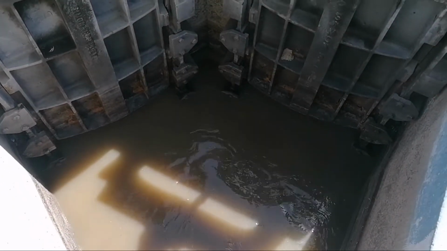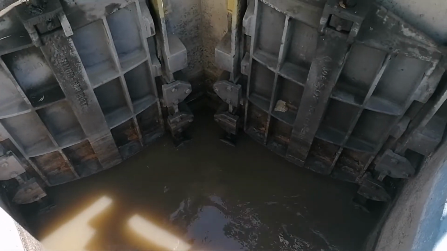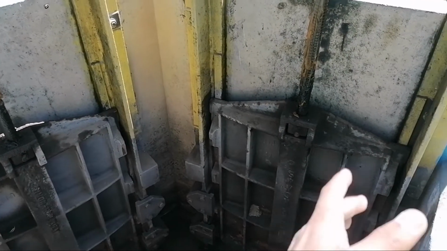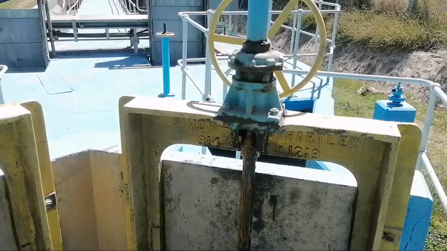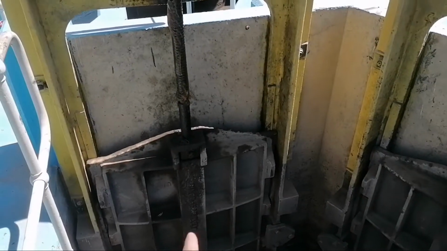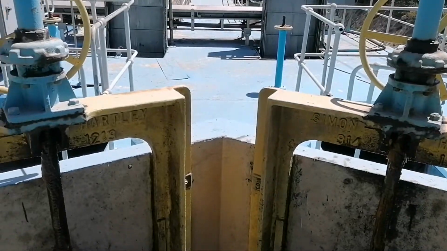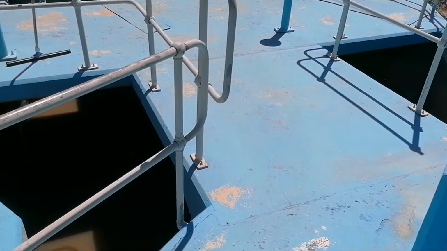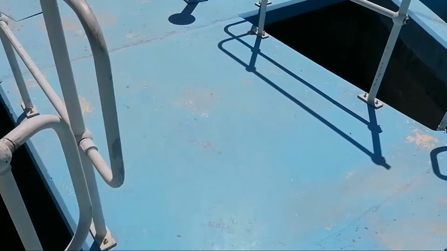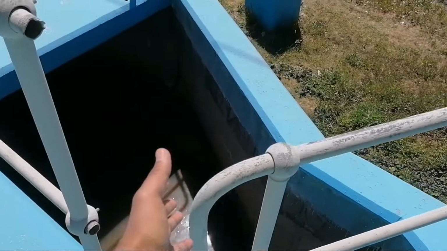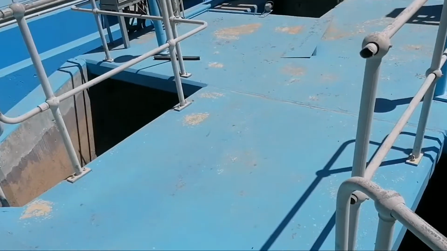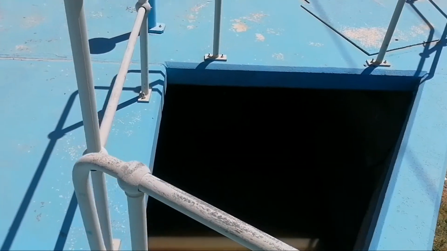From this channel there are two gate walls. So gate 1, gate 2. If I open this one, the water will go into this channel. If I open this wall, it will go to this channel. Okay, so now you can see clearly. The two gate walls lead to two channels. So this is channel 1, this is channel 2. So now the water is going into two lines.